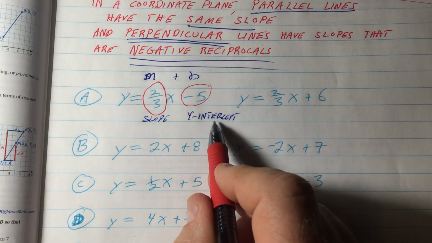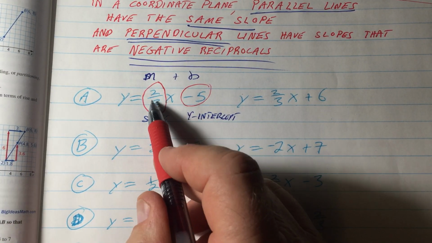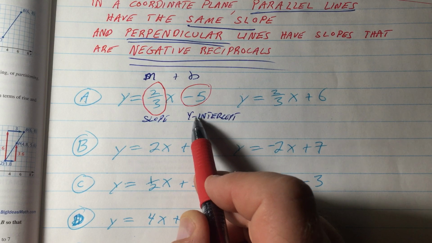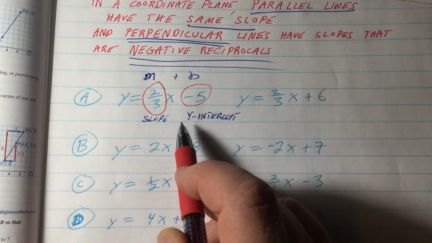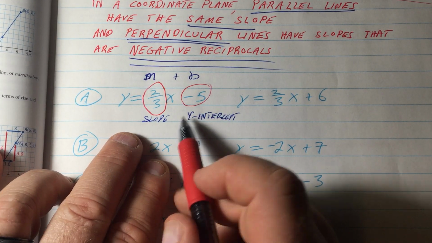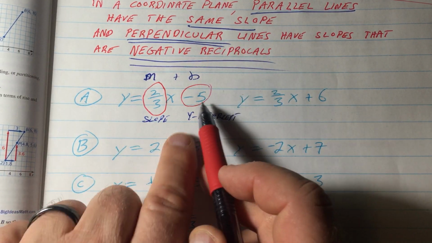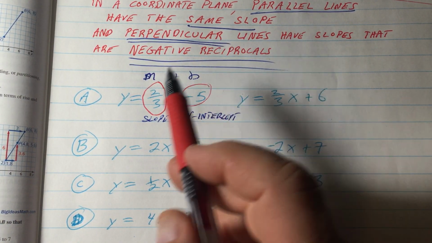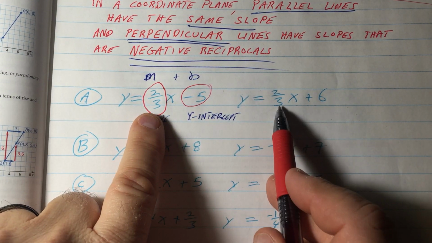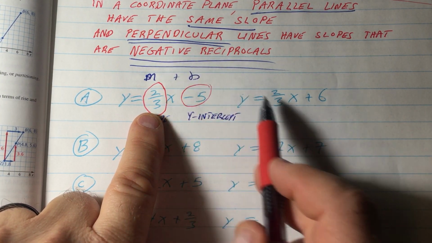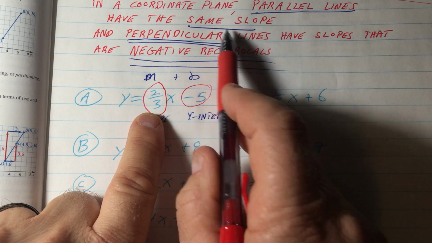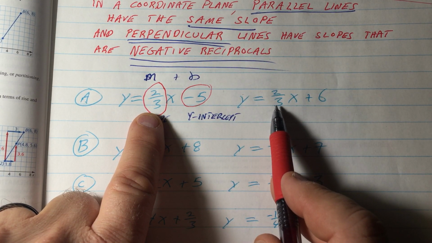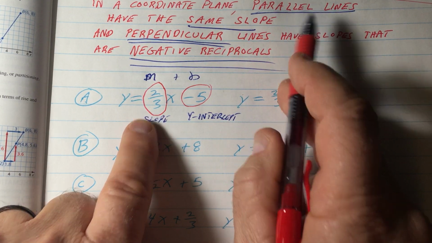So this is your slope, the rise over the run, and this is the y-intercept, where it crosses the y-axis. Okay, so for this stuff, you just have to find their slope. Who cares right now about what the y-intercept is? You're just trying to find out what the slope is. So this slope is 2/3, this slope is 2/3. Are they negative reciprocals of each other? No. Are they the same slope? Yes, they're the same slope. So in this case, those two lines are parallel.